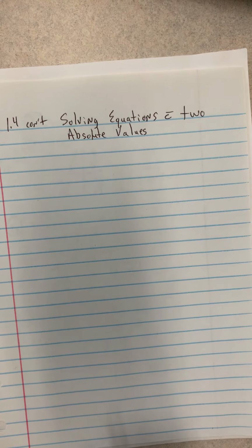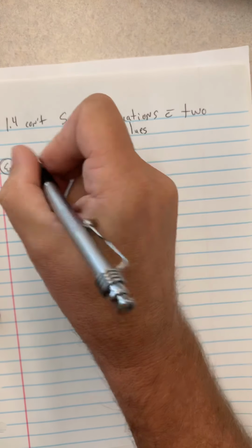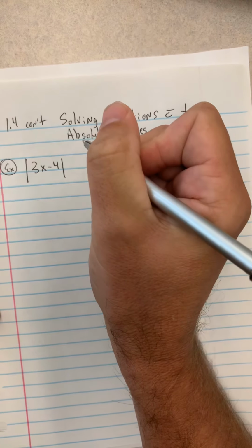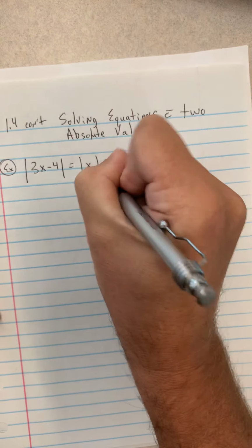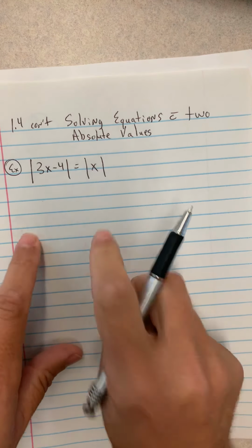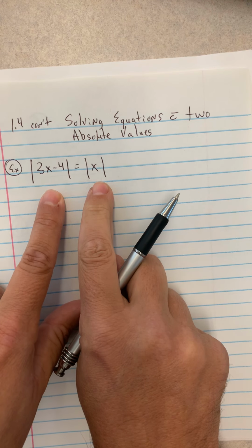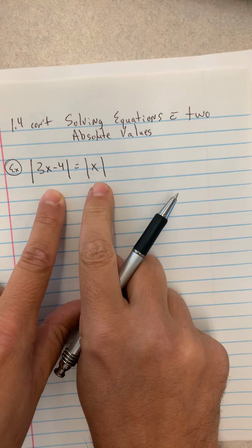So the only thing that's going to be different on this is now I'm going to have an absolute value on both sides of the equation. Here's my example to start. I have the absolute value of 3x subtract 4. That's going to equal the absolute value of x. How is this different than what we just did? I now have absolute value symbols on both sides of the equation. I still need to set up 2 equations and I still need to solve.